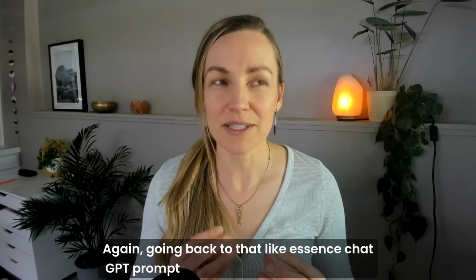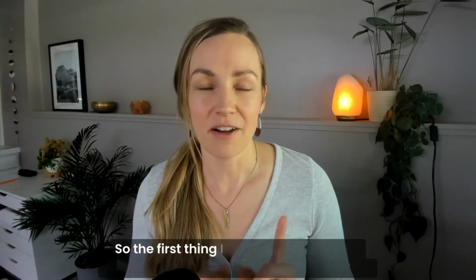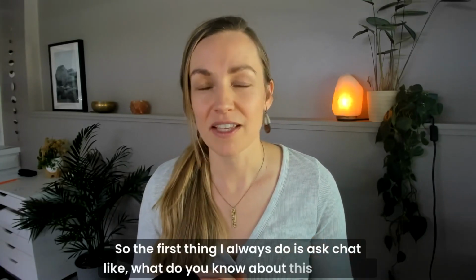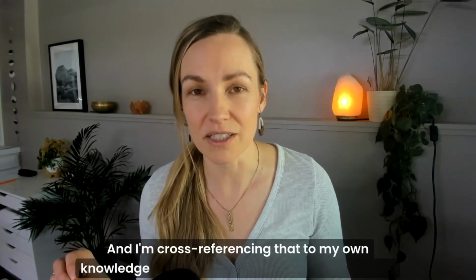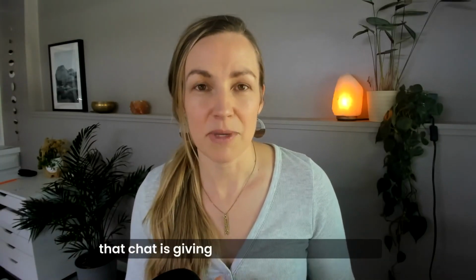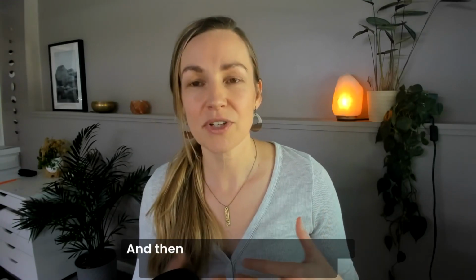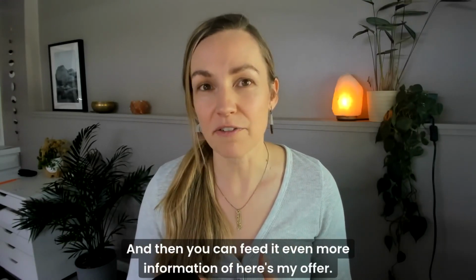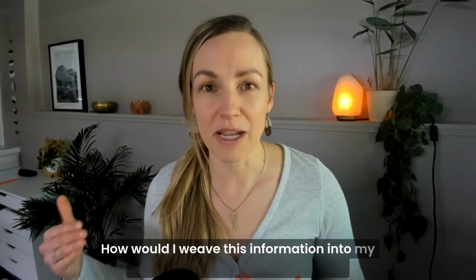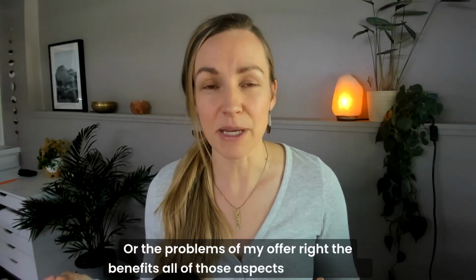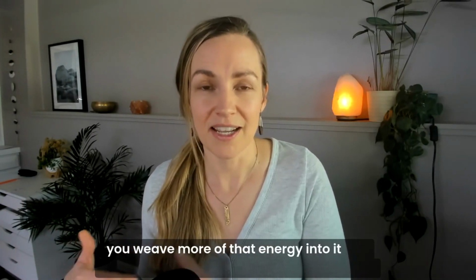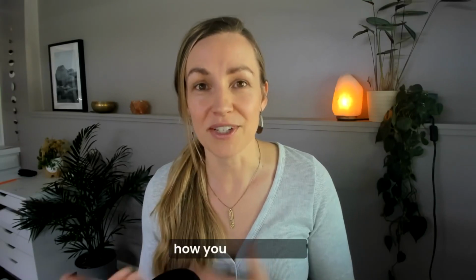Again, going back to that essence ChatGPT prompt, it is one of my favorite prompts. So the first thing I always do is ask chat, like, what do you know about this gate and how to use it in my messaging? And I'm cross-referencing that to my own knowledge about human design and making sure that chat is giving me accurate information. But then it'll give you how to use that energy in your messaging. And then you can feed it even more information of here's my offer. How would I weave this information into my offer and the promise of my offer, or the problems of my offer, right? The benefits, all of those aspects of it. How can you weave more of that energy into it? And it's going to give you amazing suggestions on how you can do that.